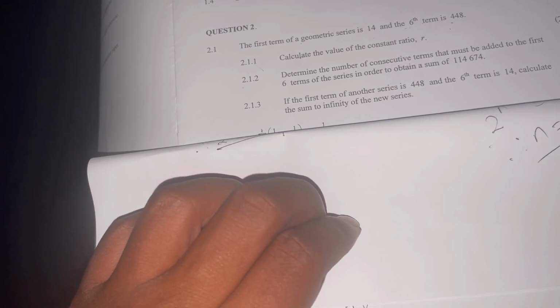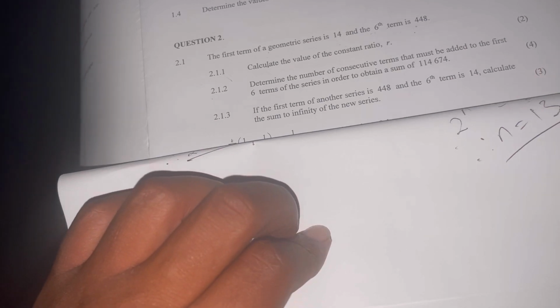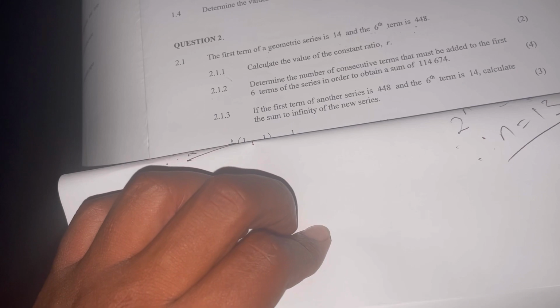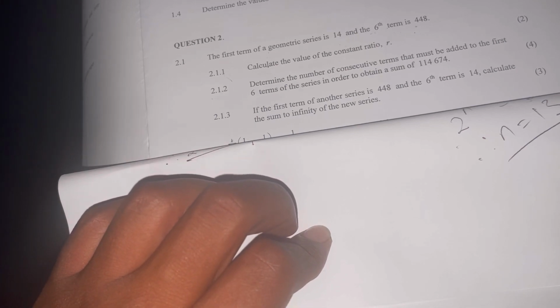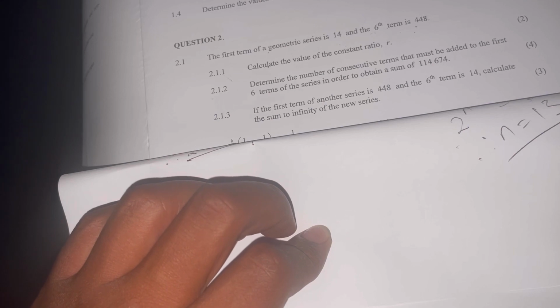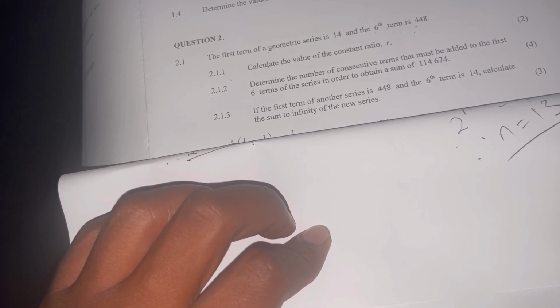We have the first term, and you see it's 3 marks. The first term of another series is 448 and the sixth term is 14. Now calculate the sum to infinity.